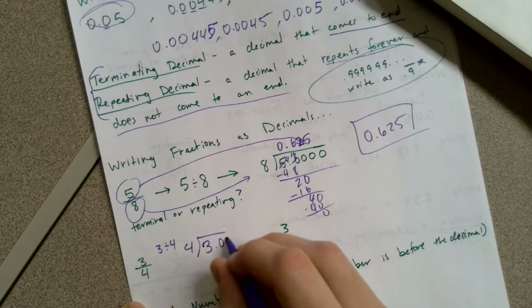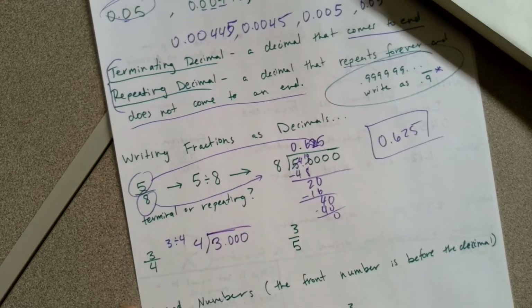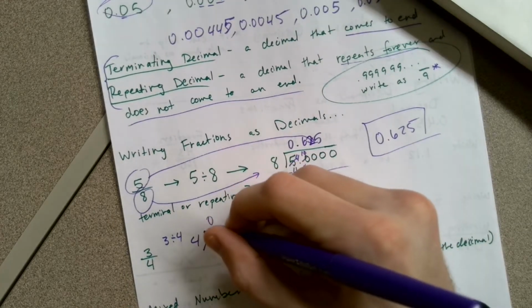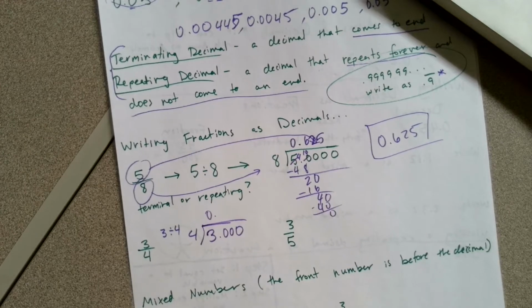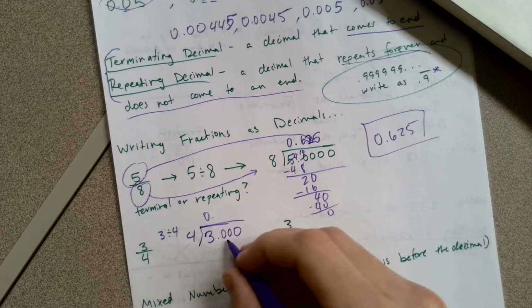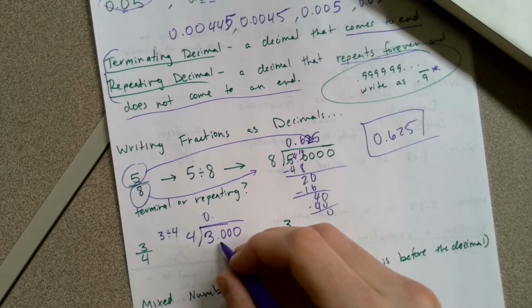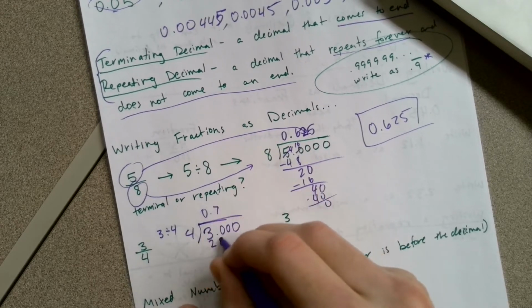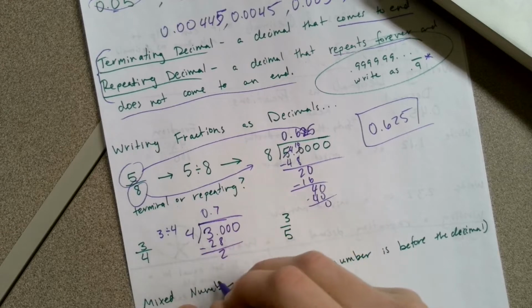I like to immediately put in a bunch of decimals just to get myself set up there. Just putting a bunch of zeros after there. 3 does not go into 4, so we know there's going to be a 0 to start, putting that decimal point. 3 does go into 30, though. How many times does it go into 30? It goes in 7 times as 28. Subtract there. We're going to get 2 left behind.